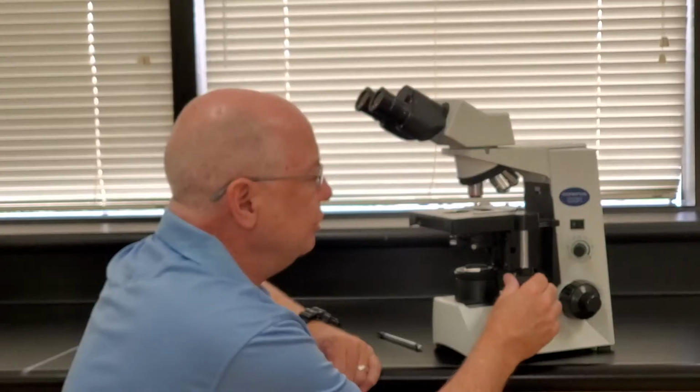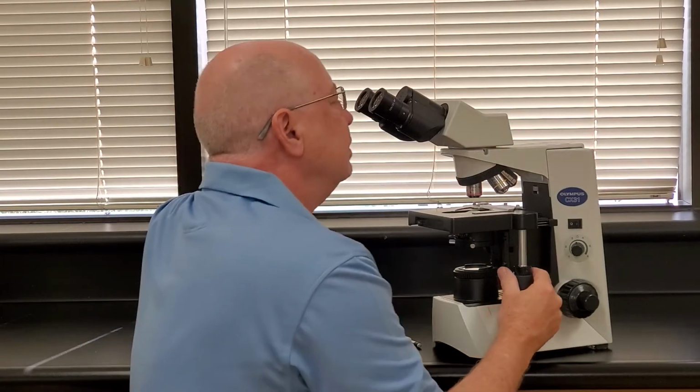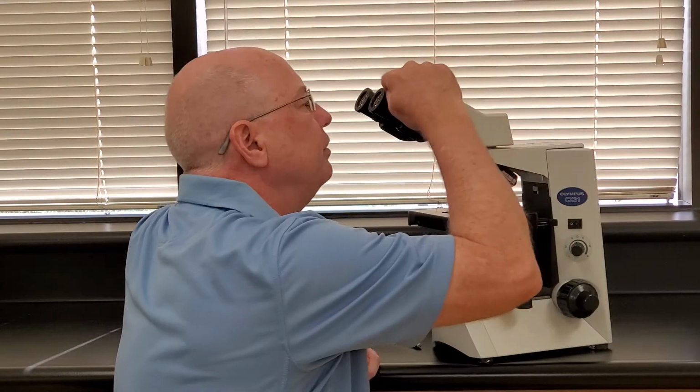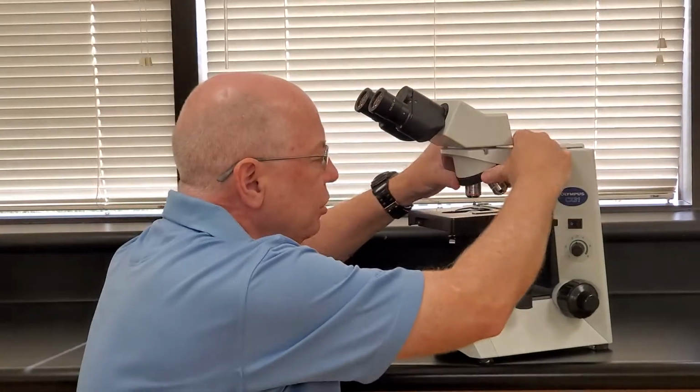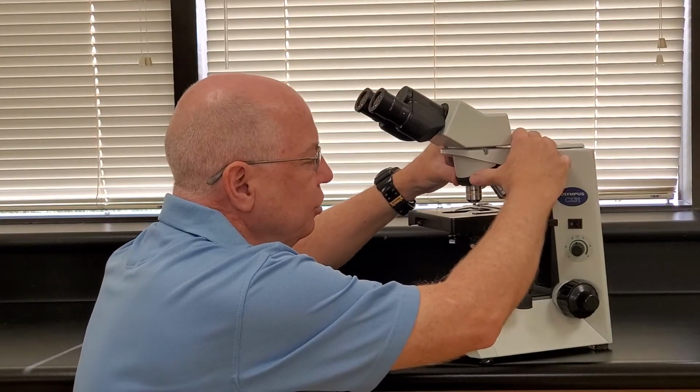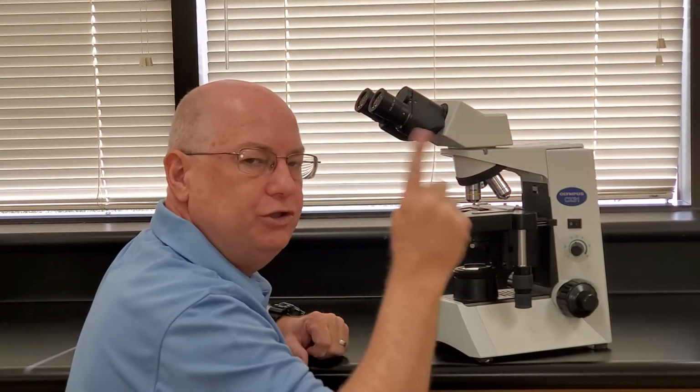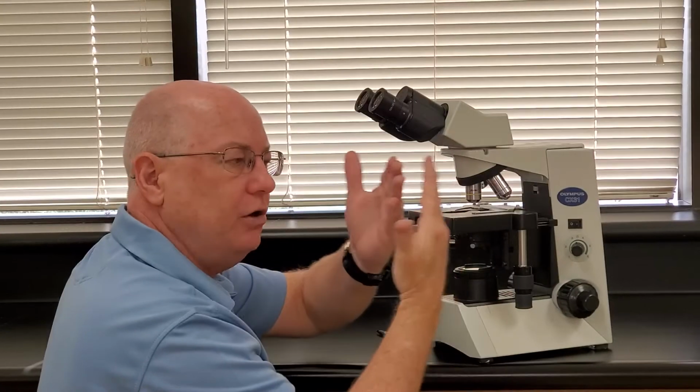If you need to, you can move the slide around a little bit to see things, and like, oh, I want to put my pointer, there's a pointer in here. Look at whatever you want to see in detail. If you need to go up in magnification, then you go to the next highest magnification. Once you switch objectives, they should all be very close in focus.